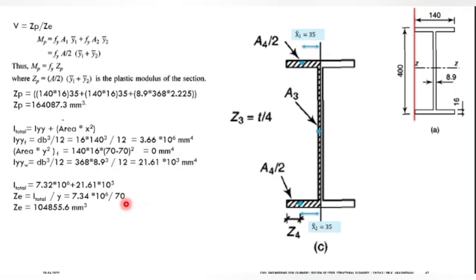104,855.6 mm cubed. So you can find v. What is v? It is Zp by Ze. You can divide these two components, and you will be getting 1.56.